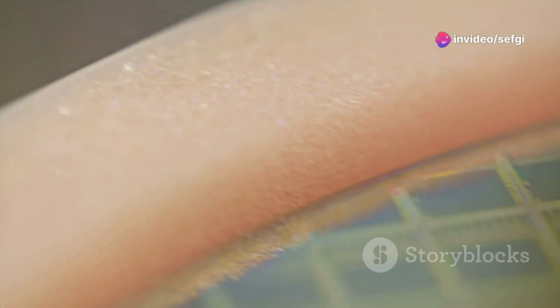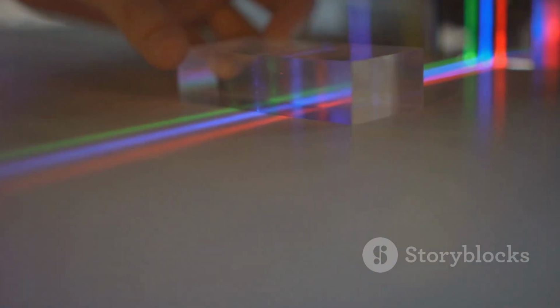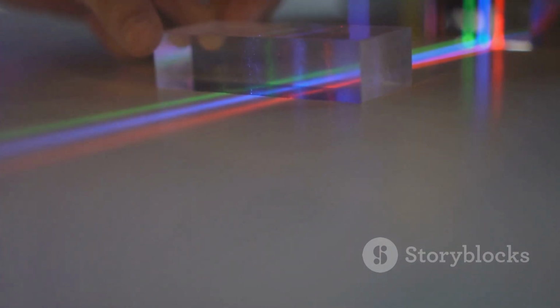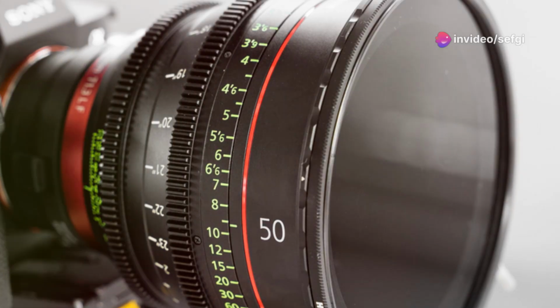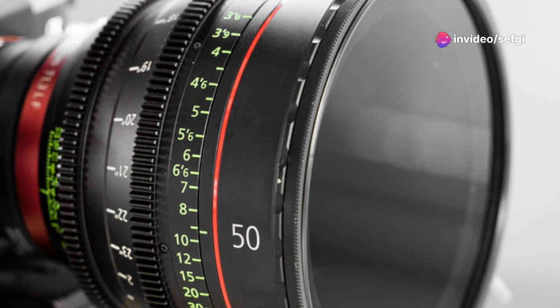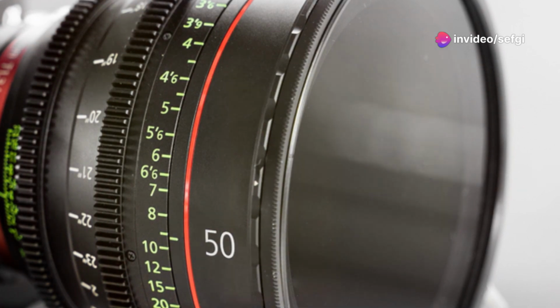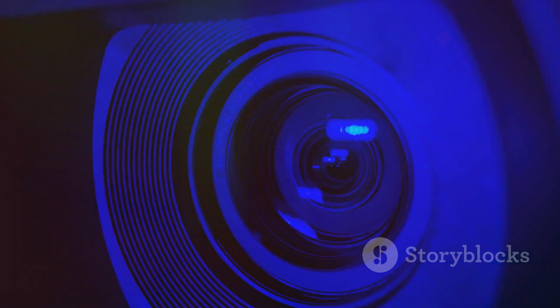When a photon strikes a photosite, it knocks loose an electron, creating an electrical charge. The number of electrons released is directly proportional to the intensity of light hitting the photosite. To capture color information, each photosite is covered with a color filter. The most common arrangement is the Bayer filter, which uses a pattern of red, green, and blue filters. By analyzing the intensity of light passing through each filter, the camera can reconstruct the full color spectrum.